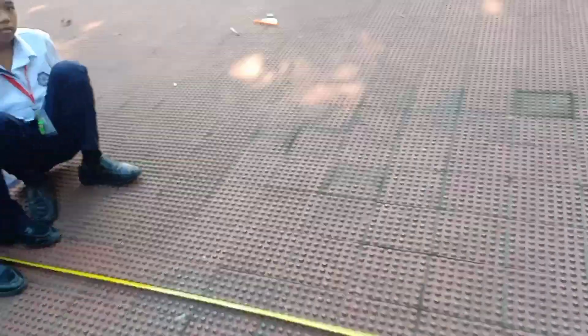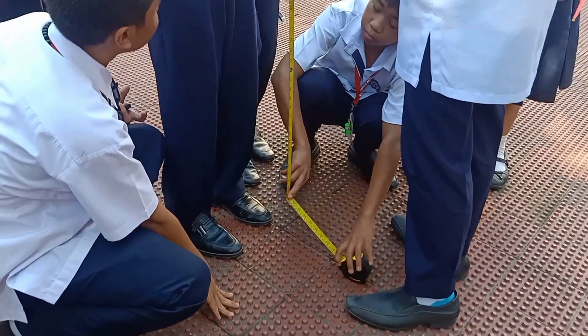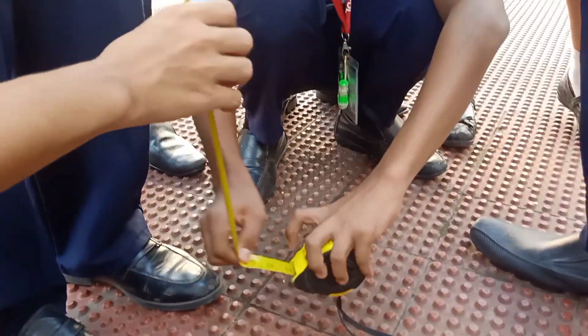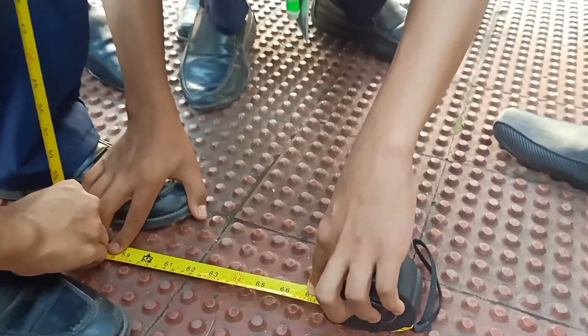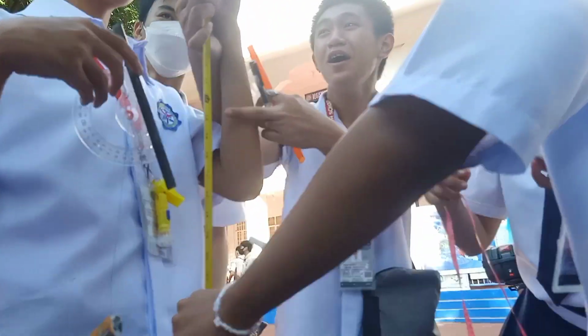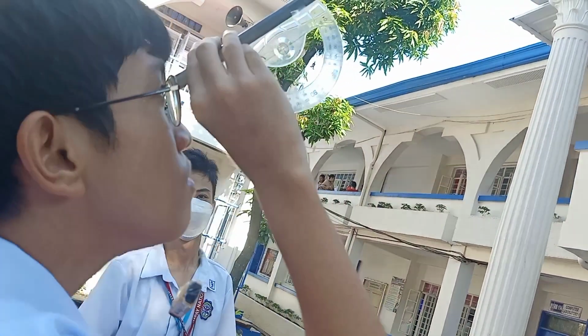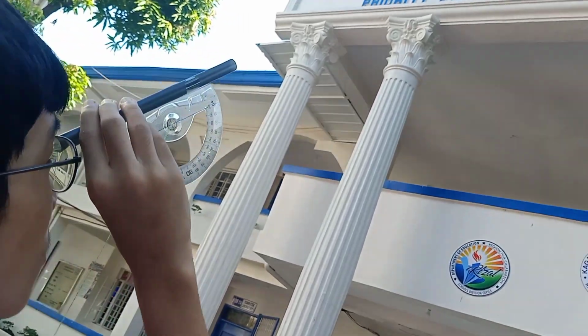First, we measure the surface distance from the highest point of the Inaris building to Ebora. Then, we measure Ebora's height to the eye since we need that to measure the total height of the Inaris building. Lastly, we measure the angle of elevation from Ebora's line of sight to the highest point of the Inaris building.